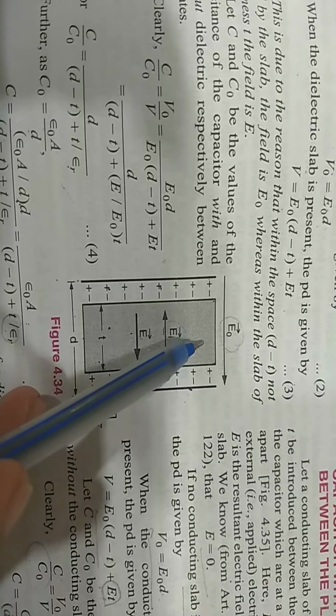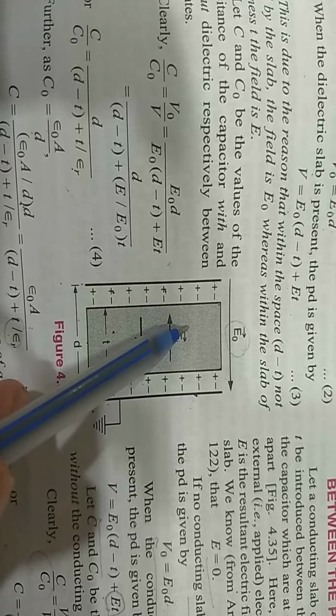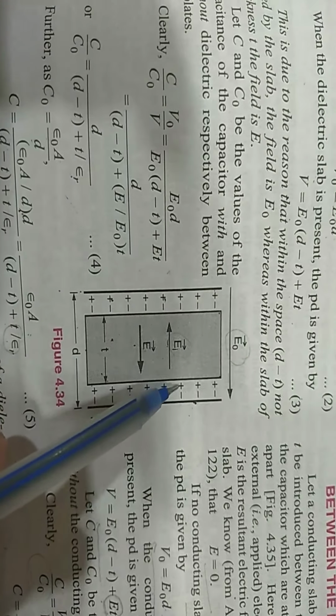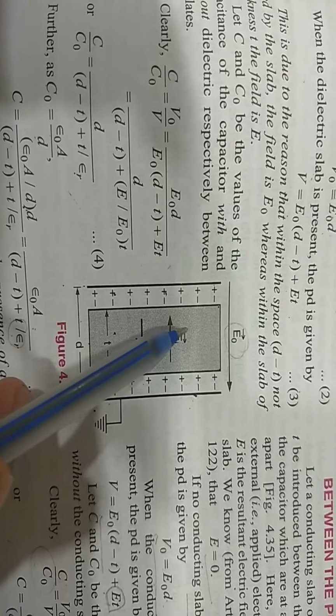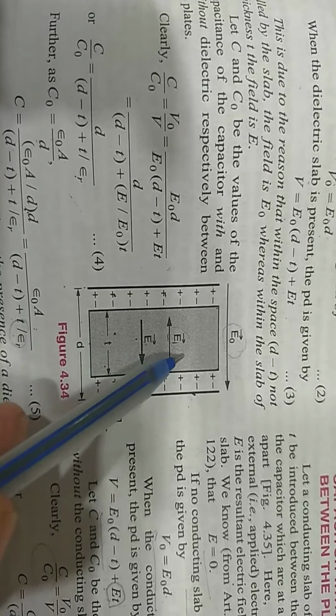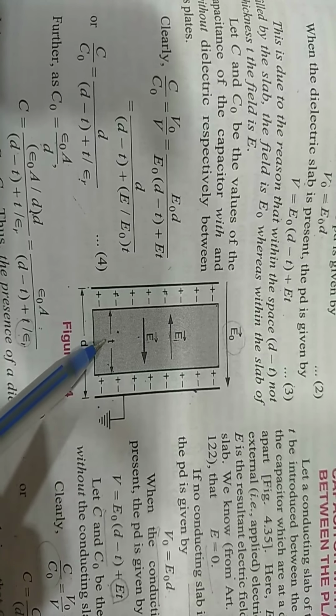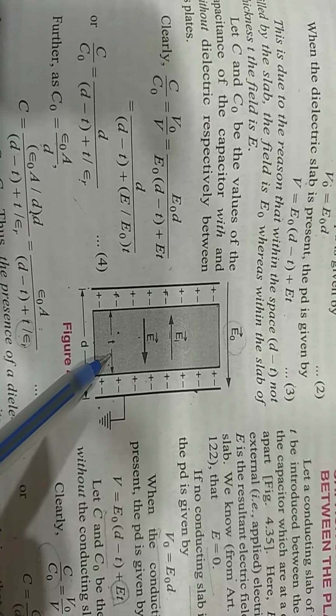Here the electric field inside the dielectric is E and the thickness is T. So this potential is E into T, that is due to the dielectric.